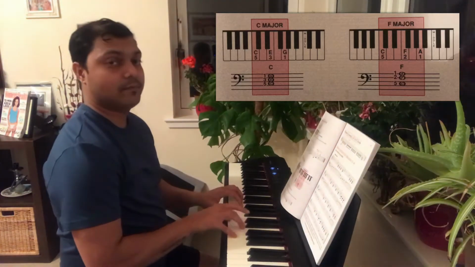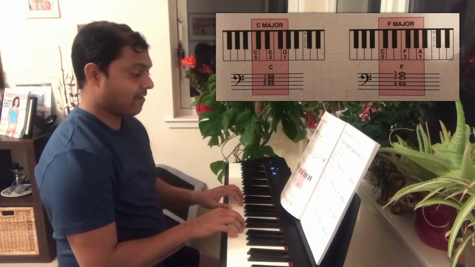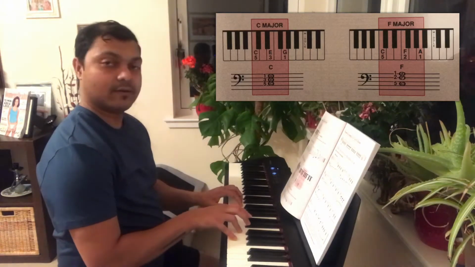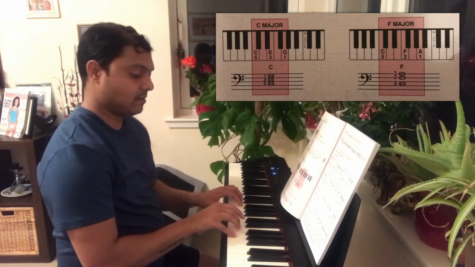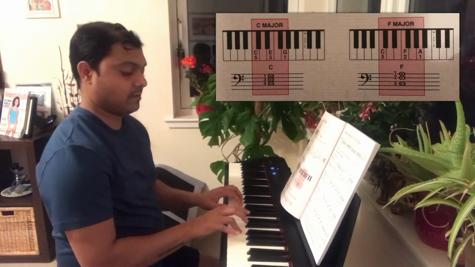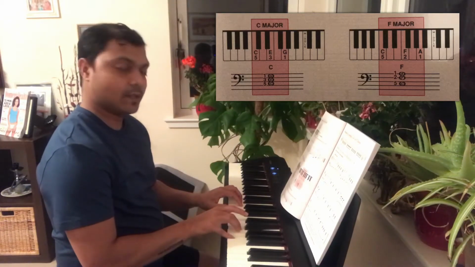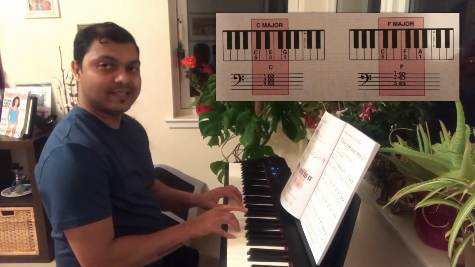So C major, and then F major is exactly like the left hand, C, F and A. So this is F major, this is C major, this is F major, this is C major, this is F major.